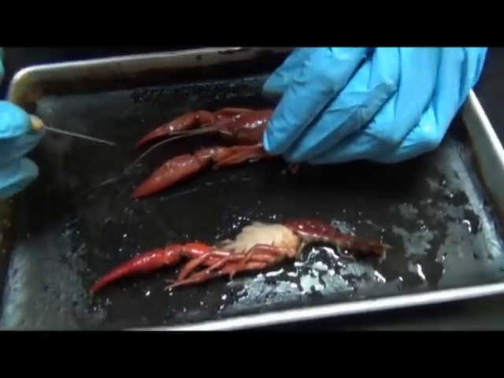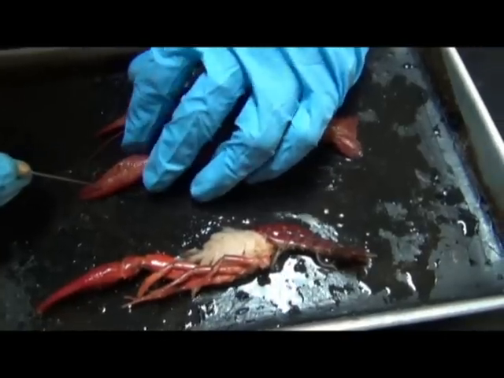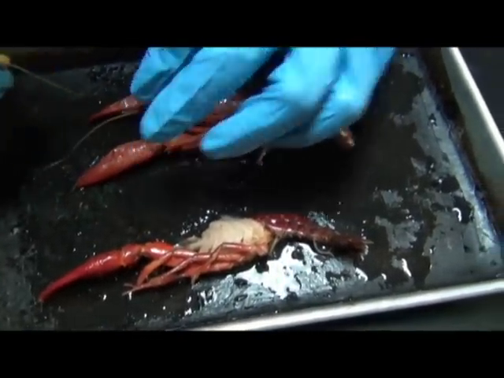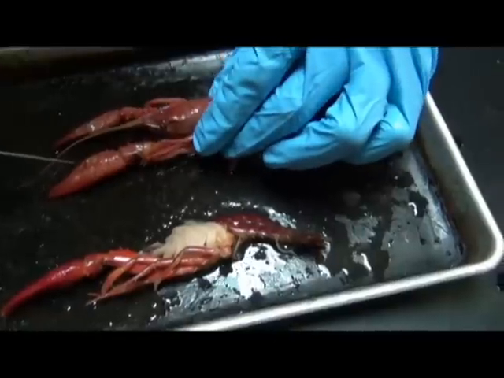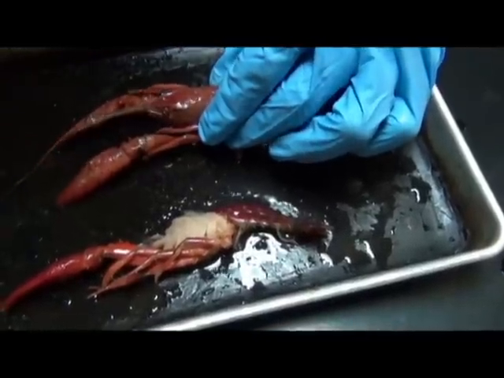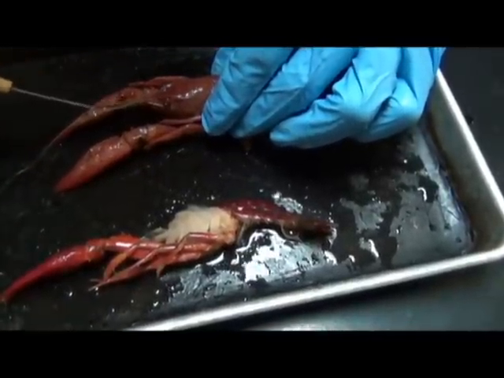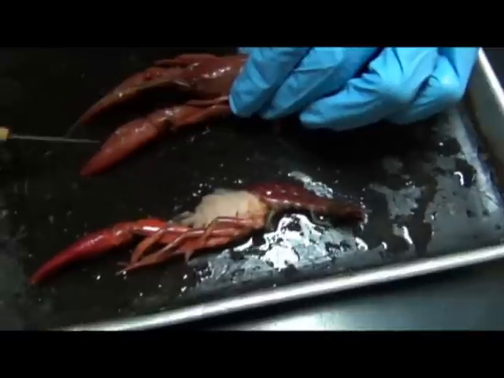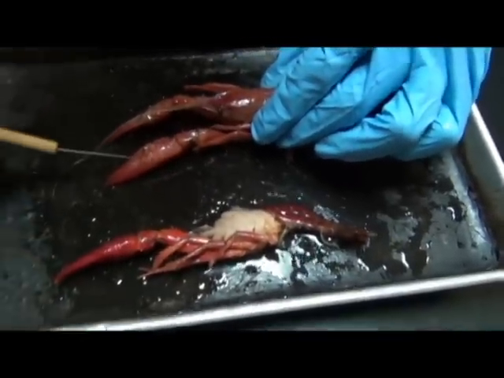The last bit of knowledge I'll bestow on you is that, well, you can't really quite see it in the crayfish, but the next time you're at a seafood store where you have live lobsters, pay attention to the overall structure of the claw.